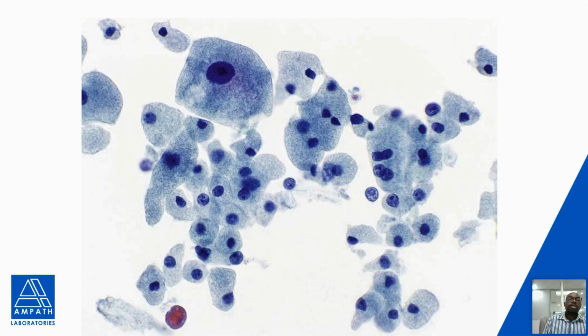So there should be nuclear features of papillary thyroid carcinoma for you to entertain that diagnosis. And then there is also a lesion that was described a few years ago, which is called NIFTP, which stands for non-invasive follicular thyroid neoplasm with papillary-like nuclear features.